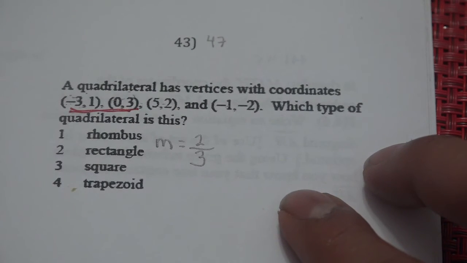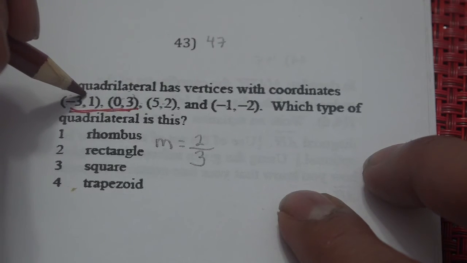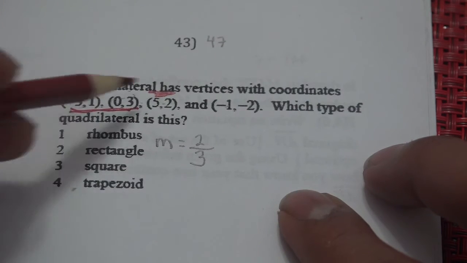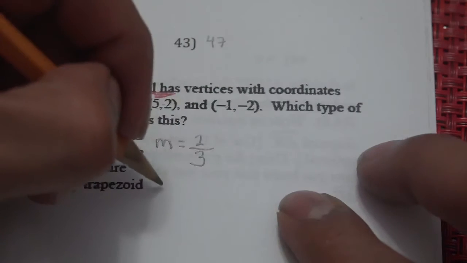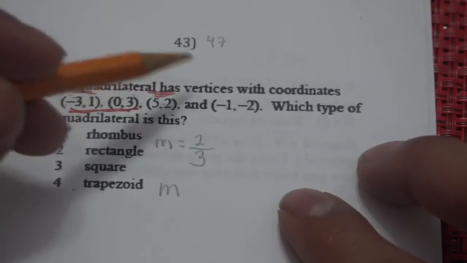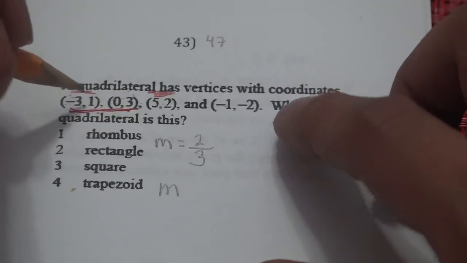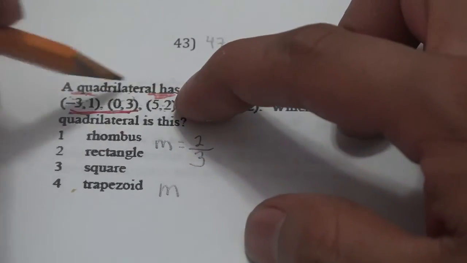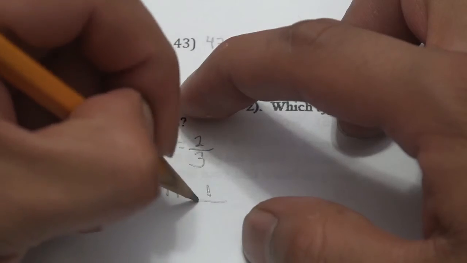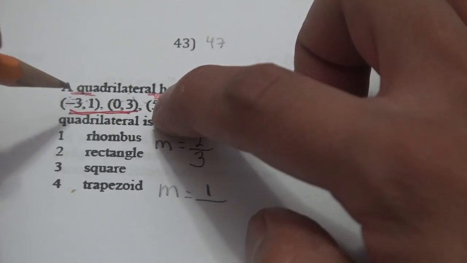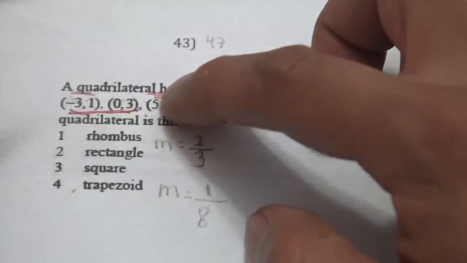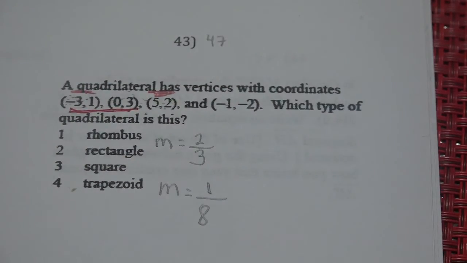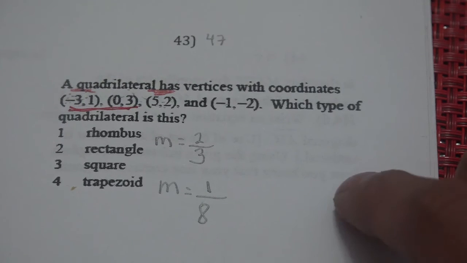Now let me find the slope between this point and this point right here. Actually, we could have just labeled it. So this is the ones and this is the twos. y2 minus y1, 2 minus 1 is 1. 5 minus negative 3 is 8. So this is now 1 over 8. Okay, I don't see anything there. Now let me find the slope.